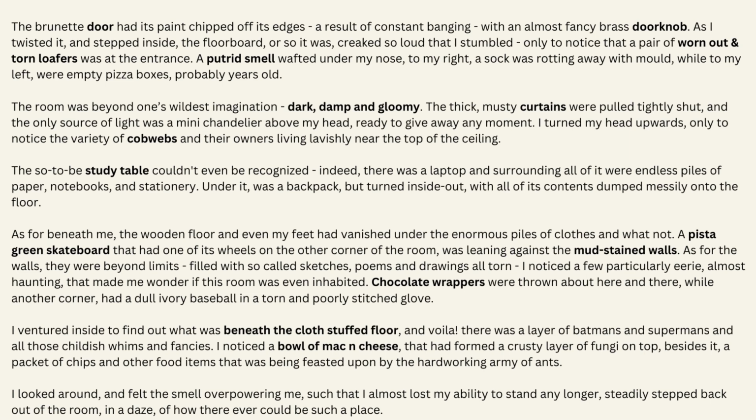So the ceiling has a variety of cobwebs. I included the phrase variety of cobwebs and their owners. So obviously the reader will understand that it is the spiders which are being talked about. Then we are moving on to describing the study table, which couldn't even be recognized. There's a laptop and paper, notebook, stationery, all that you can usually see in a regular study table. Then there's also a backpack which is turned inside out, and the contents are dumped messily onto the floor and beneath.